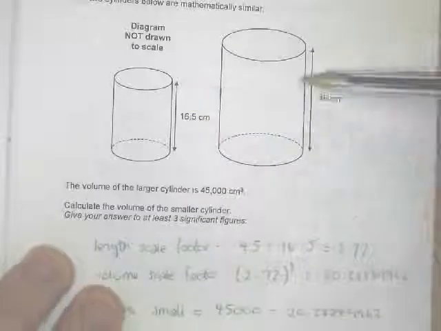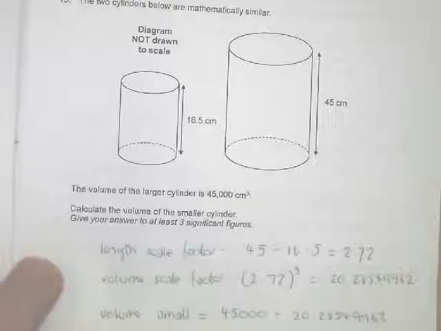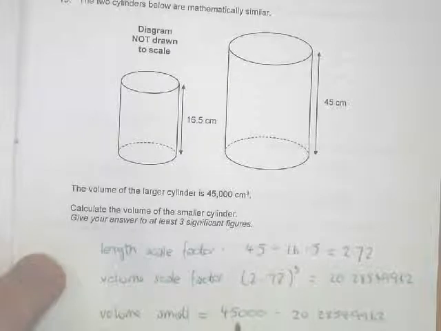Then it's just a case of using that number on the volume of the small one, by dividing the volume of the big one by that scale factor to get this number. To the nearest 3 significant figures we're going to cut off after the 1, to give us 2,220. 3 marks in total.